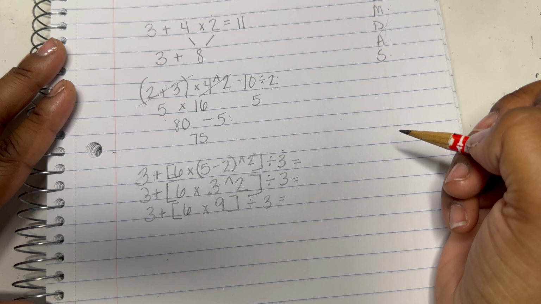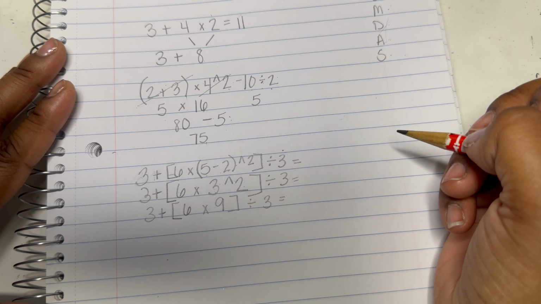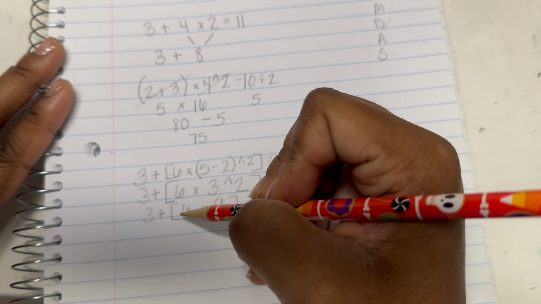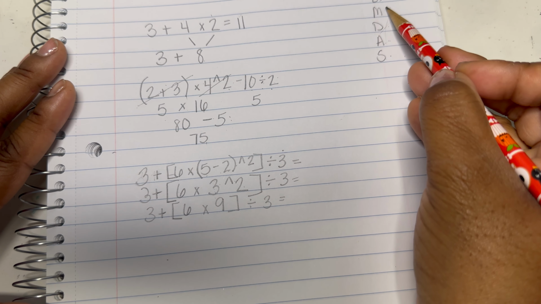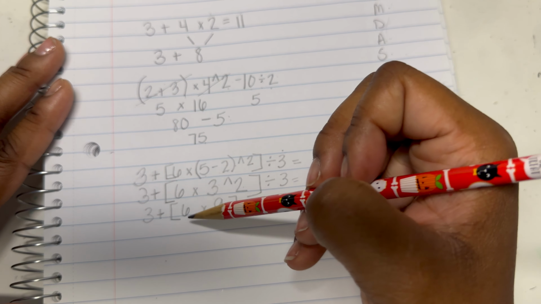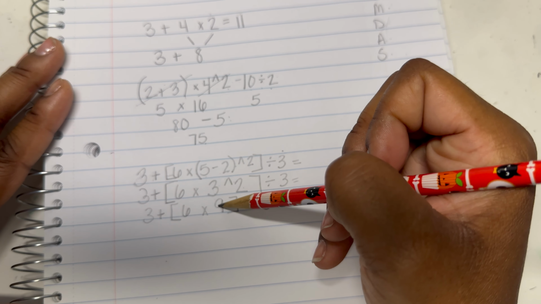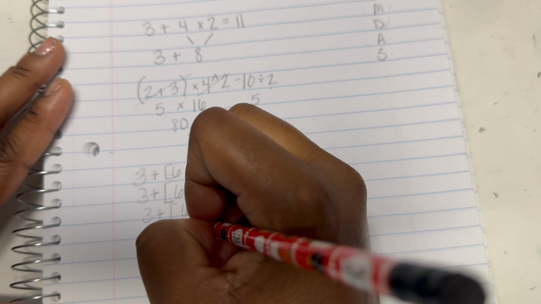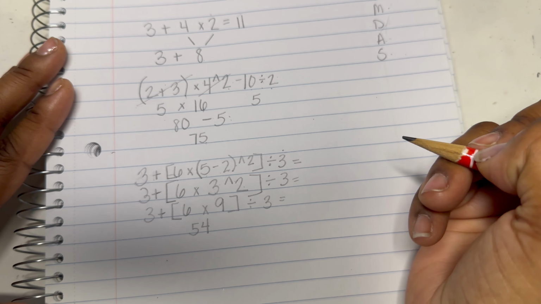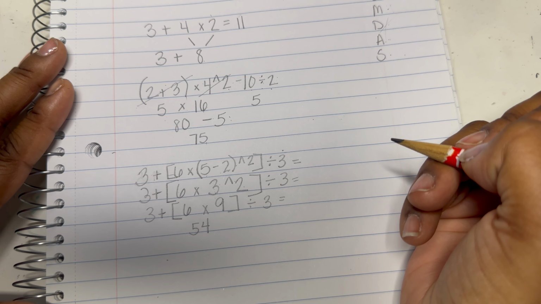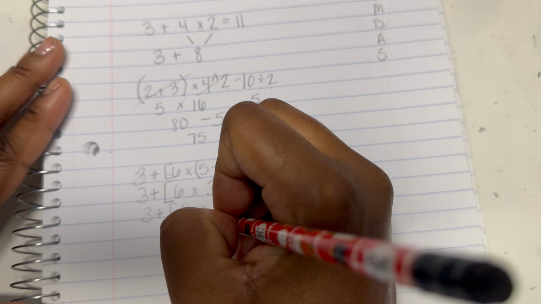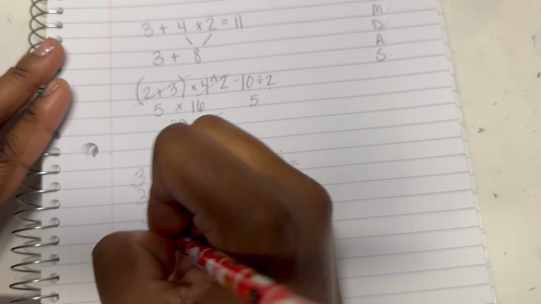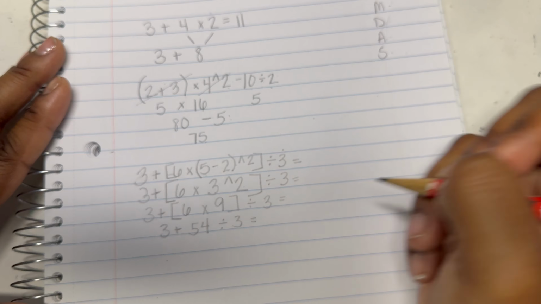And then multiply inside the brackets because multiplication is next. 6 times 9 is 54. And don't forget to put the rest of the problem there to keep it organized.